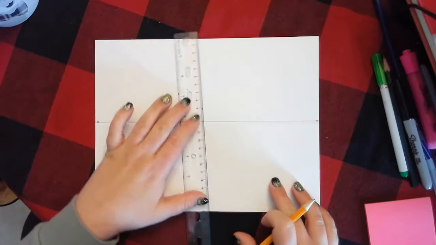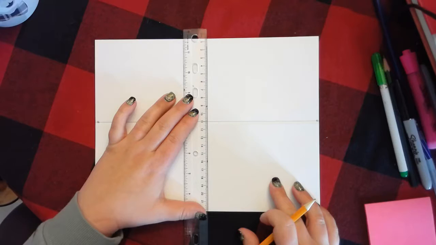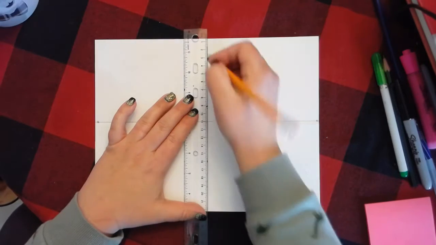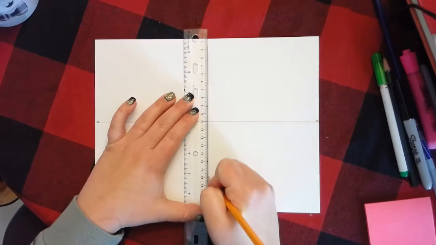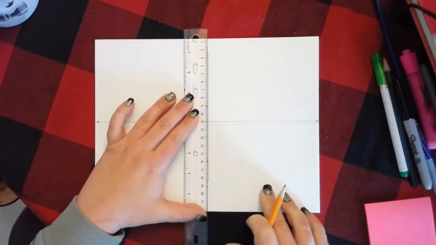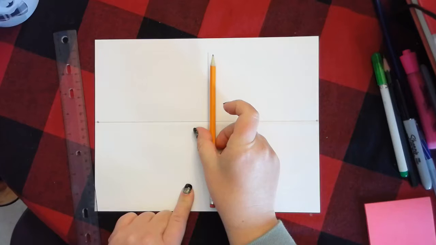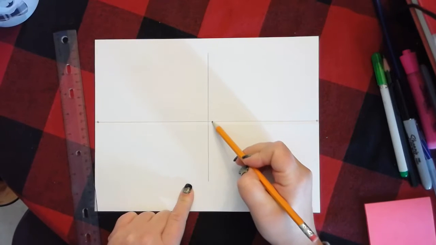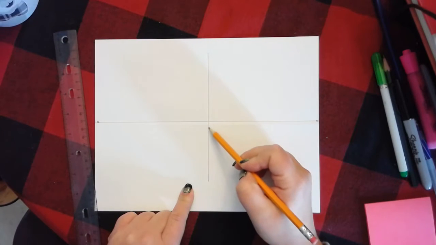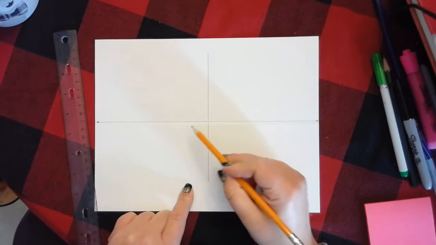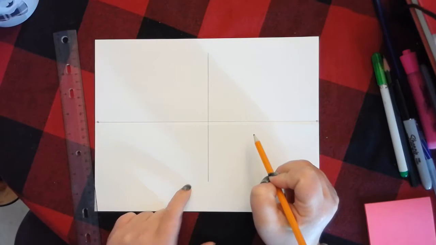Now, we're going to be looking at the corner of our rectangular prism. So we're going to create the height of our rectangular prism first by creating a perpendicular line, a line that is vertical, and creating a 90-degree angle on all four sides of it. So it's going to intersect that main line.